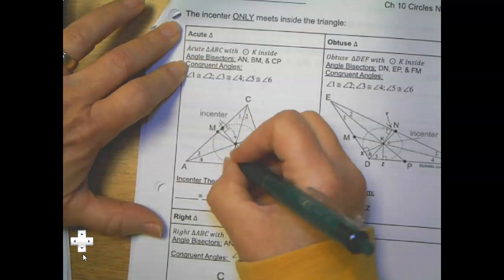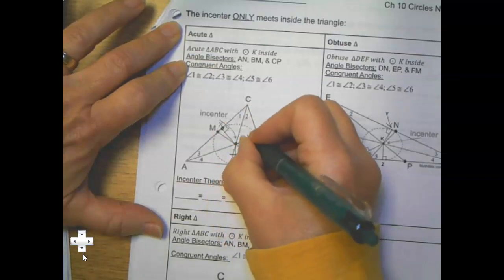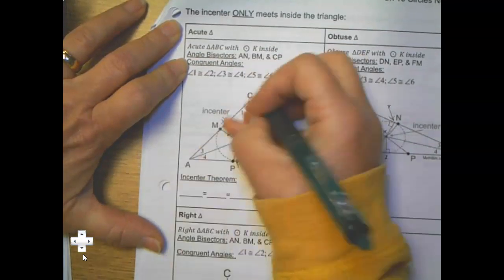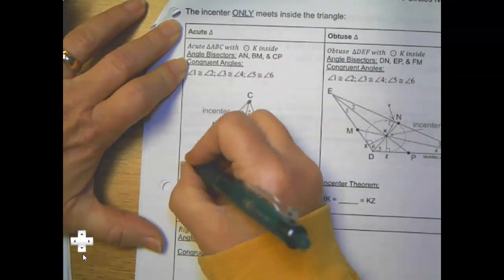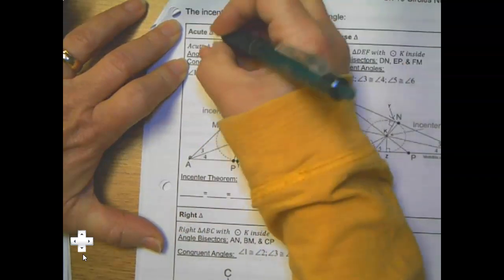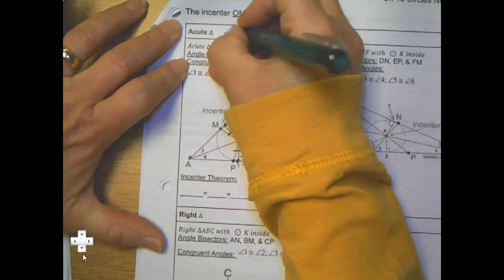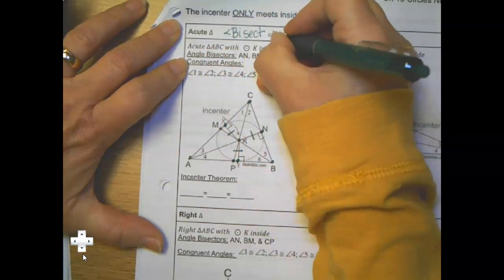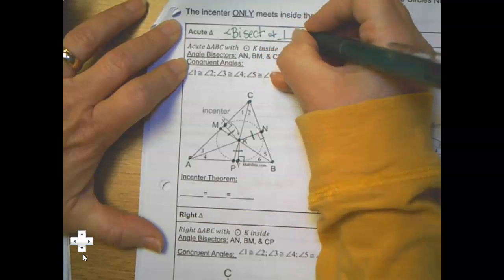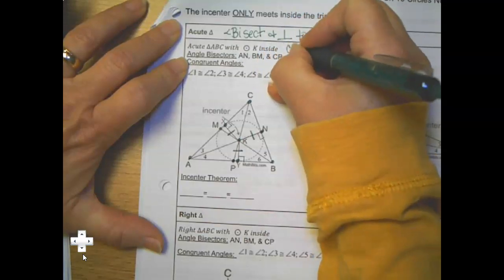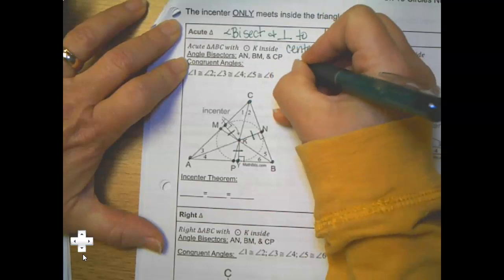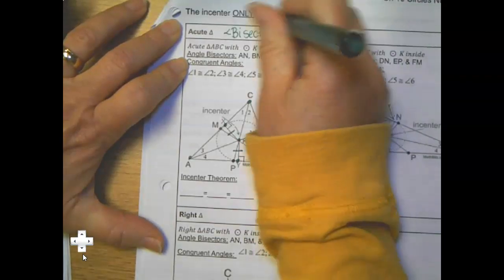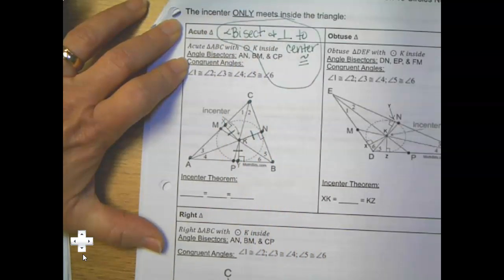It has to be perpendicular. So this and this would be the same. And all of these angles are bisected. So, angles bisect. And you have the perpendicular to center are congruent. That's the difference. That's the biggie right there.